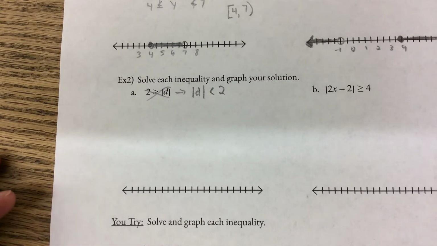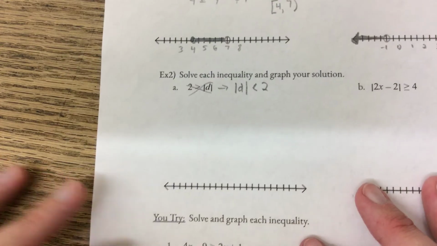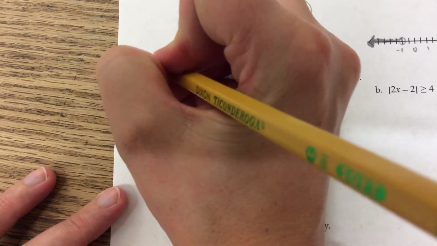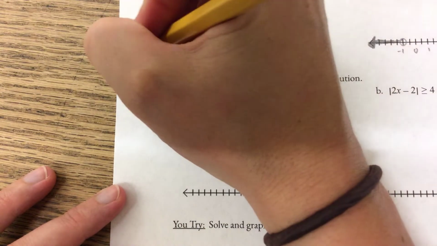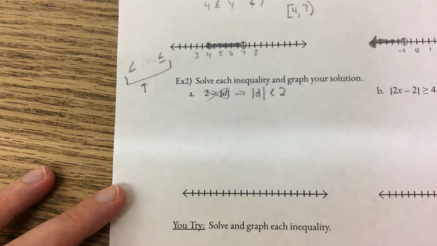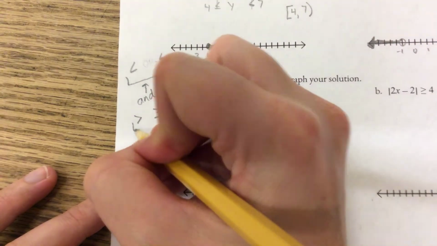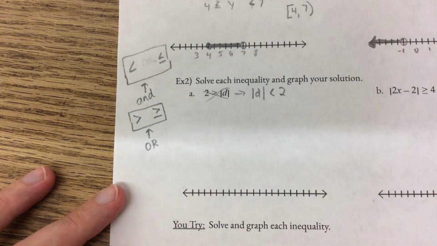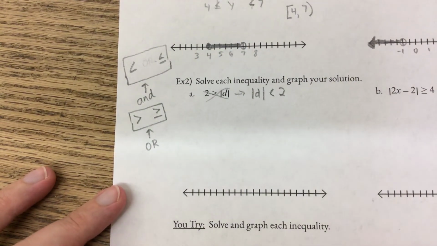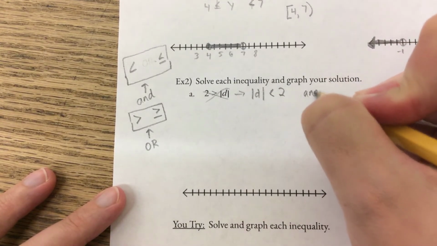So now these are going to be very similar to the problems that we did when we were solving absolute value equations. When I have a less than, let's make a little code over here actually. Less than, or if you have less than or equal to, these are going to be and statements. If you have greater than or equal to, those are going to be or statements. So using this, I know that it is less than, so this is going to be an and statement.